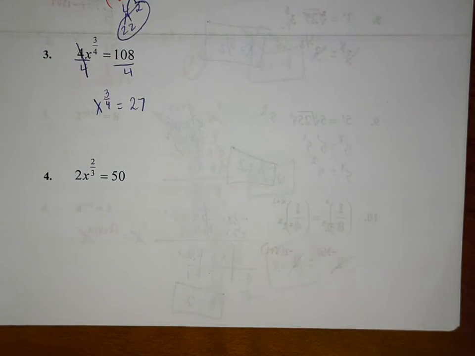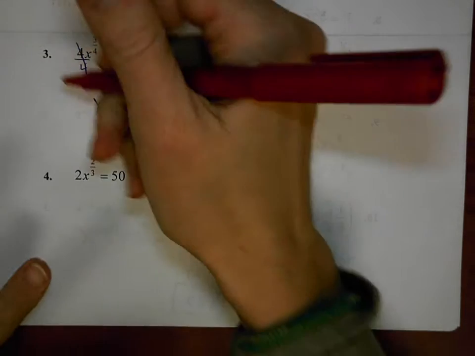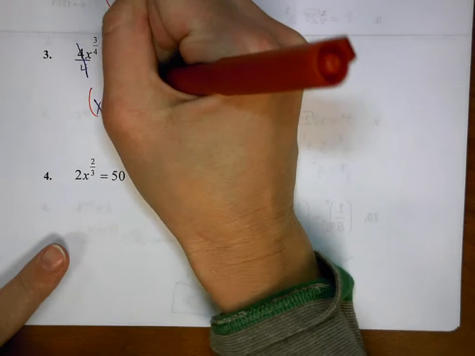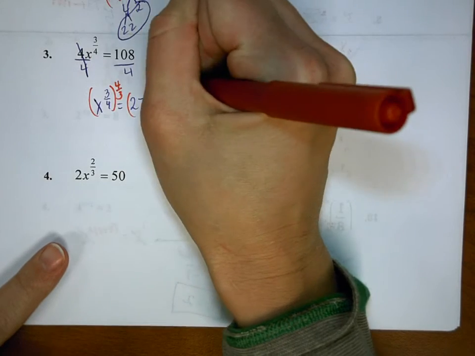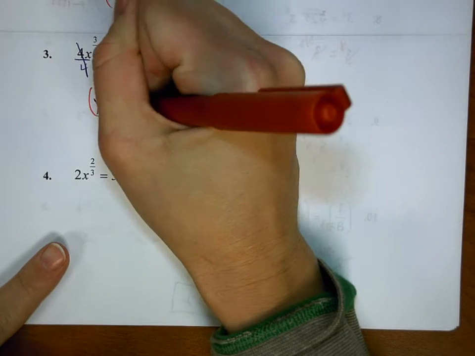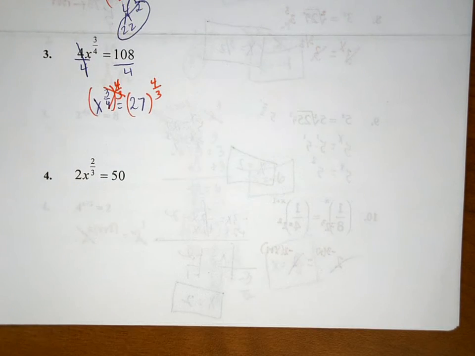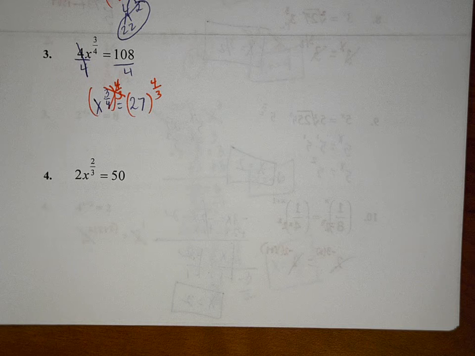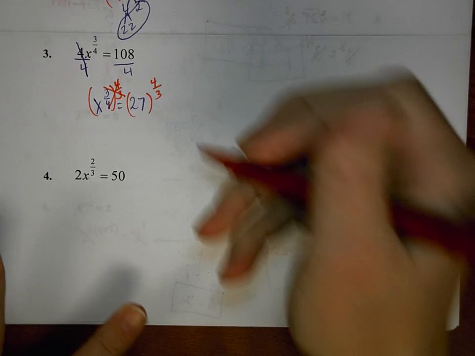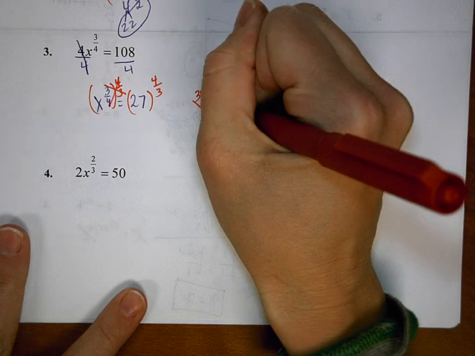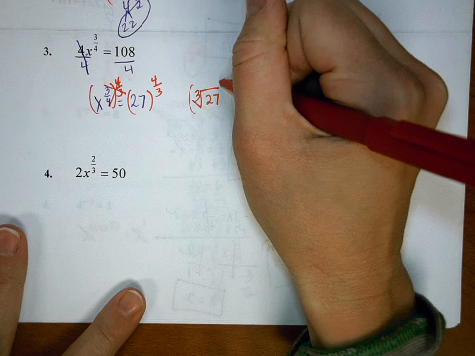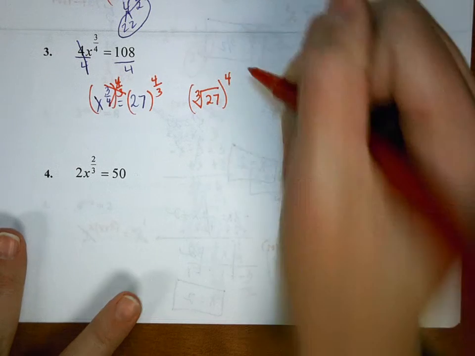So now that our exponent's by itself, how do I get rid of the 3/4? Raise it to the reciprocal power, which would be 4/3. Whatever we do to one side, we do the other. Those all cancel. And how will I write 27 to the 4/3? Cubed root of 27. Good, to the 4th power.